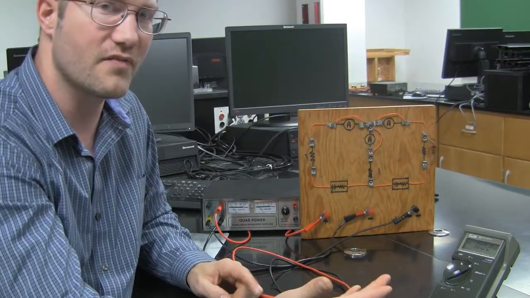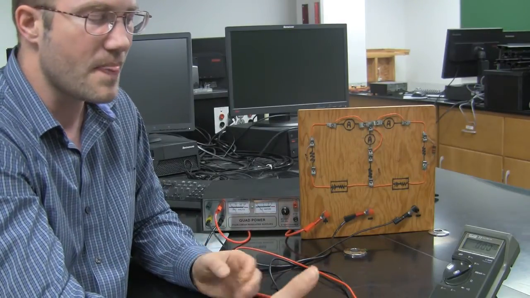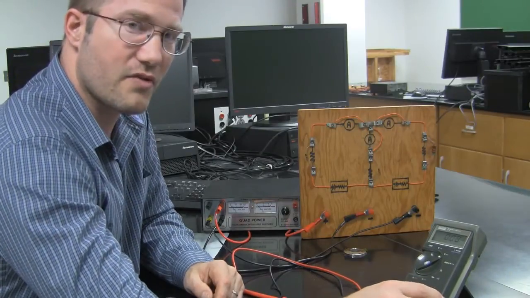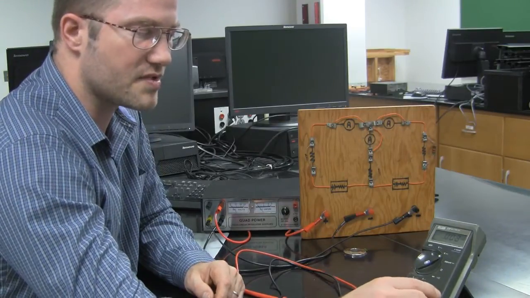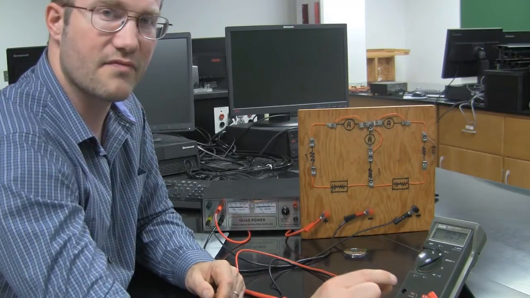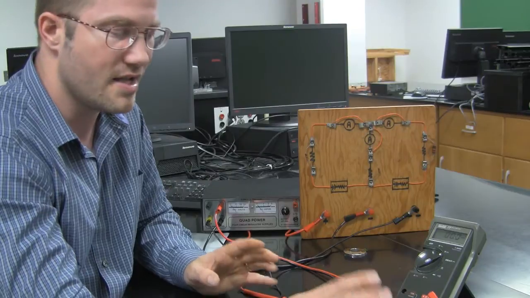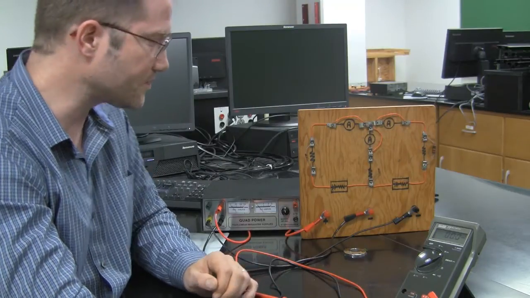So that's the resolution of the instrument. That's just what I'll use. There may be some documentation on this that could give me a more accurate value of the uncertainty, but for now I'm just going to assume that it's the value of the least count. So 0.01 volts, plus or minus, will be my uncertainty here.